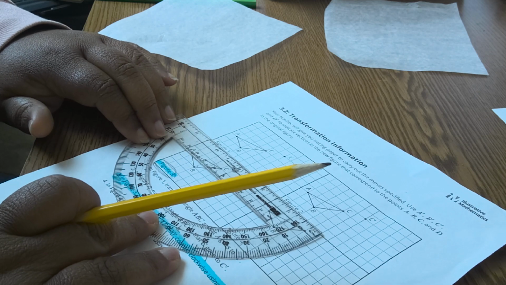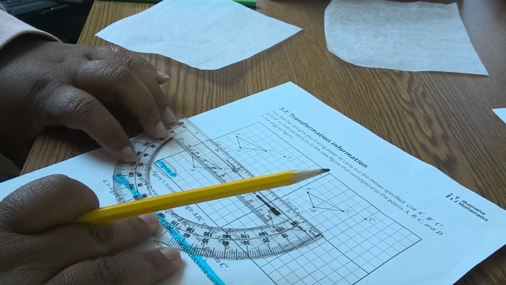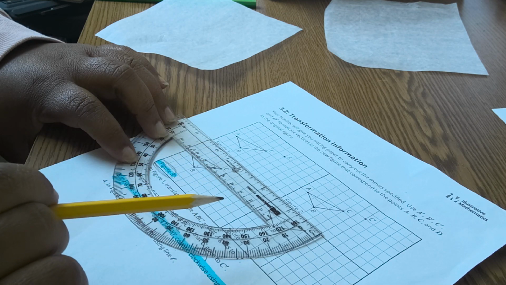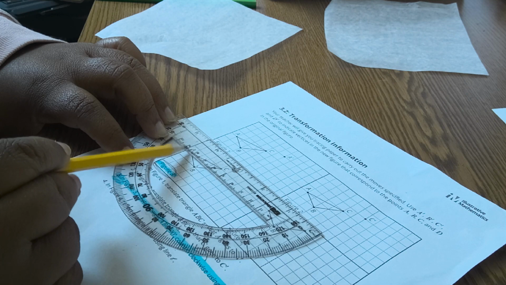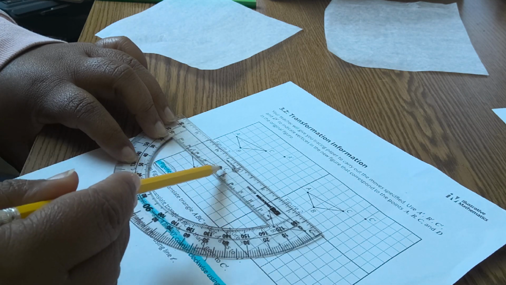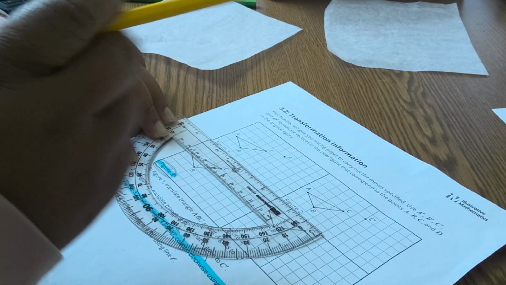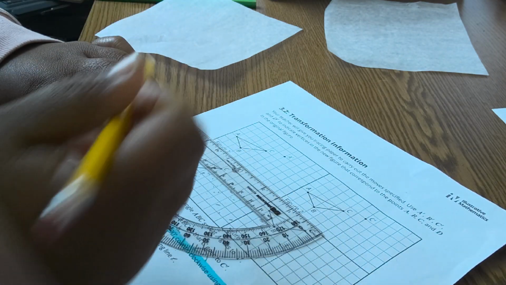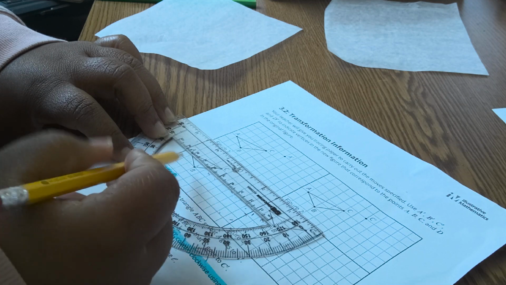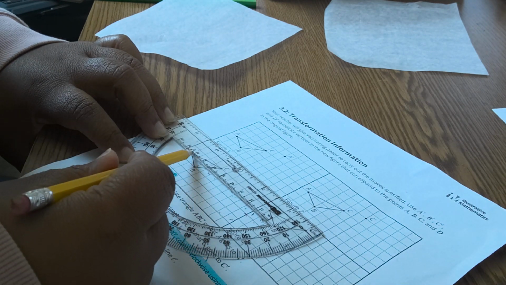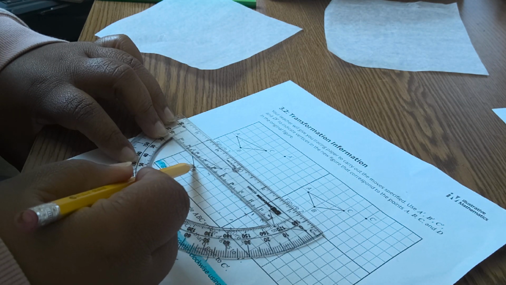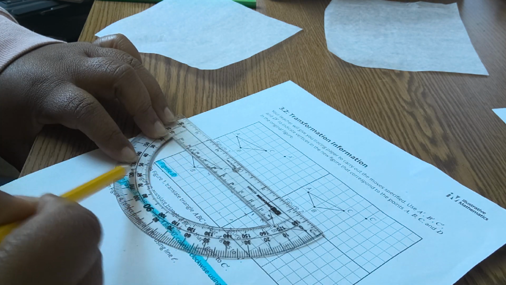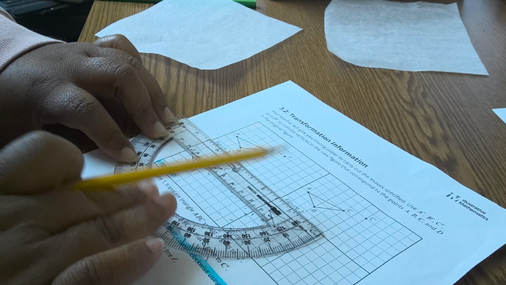Okay. They told me that each point needs to move 90 degrees. Well, let's see a point that I can see easily that's not covered up by the protractor. I can see B, point B. All right. Let's look at point B's measurement. Okay. So where does point B hit on this protractor?